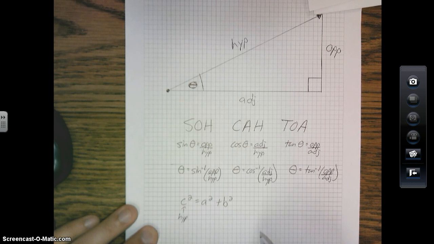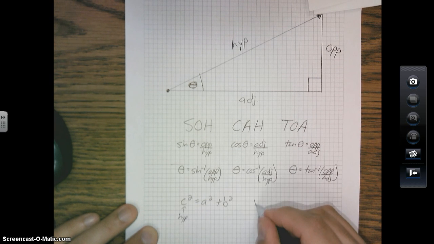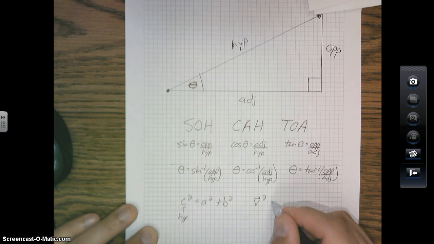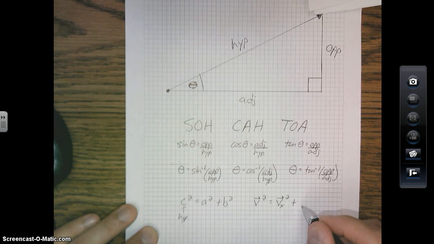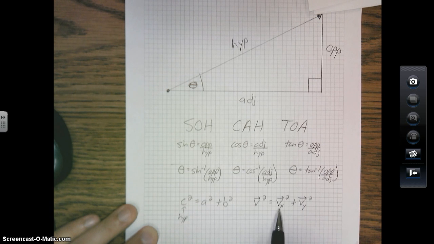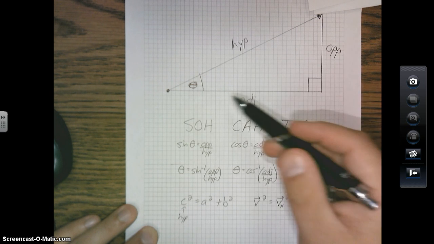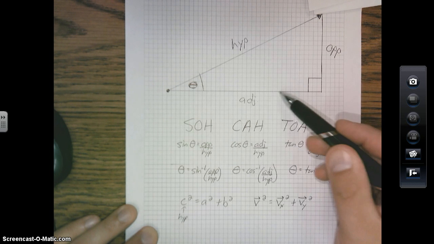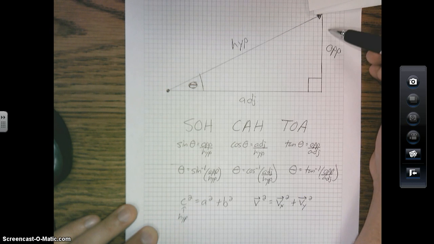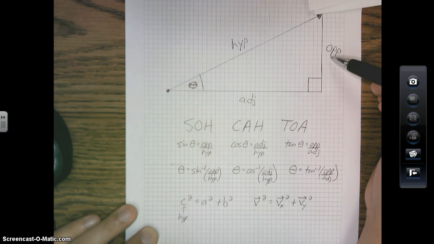I do want to say that in physics they use a vector version of this. So you might see v with a little arrow over it squared is equal to vx squared, that's the x component of the vector, plus vy squared, representing the x and y components, or things that move along the x-axis, and things that move along the y-axis, like the adjacent and opposite side.